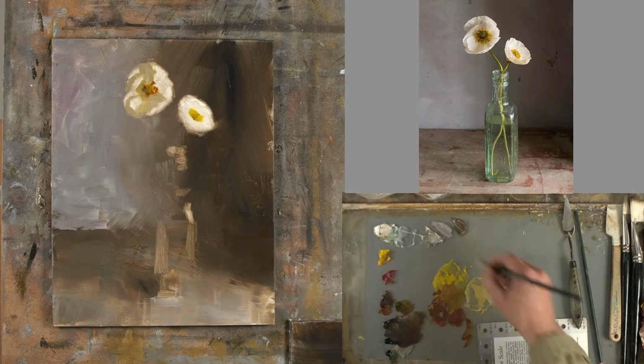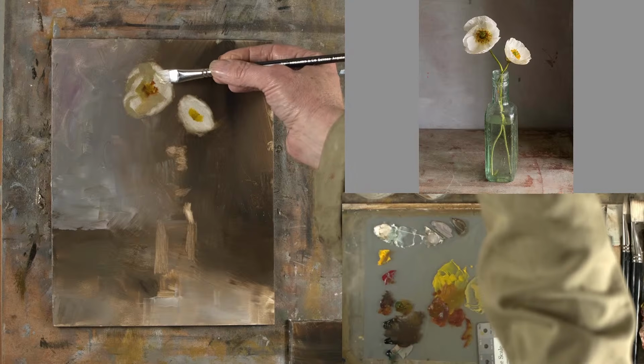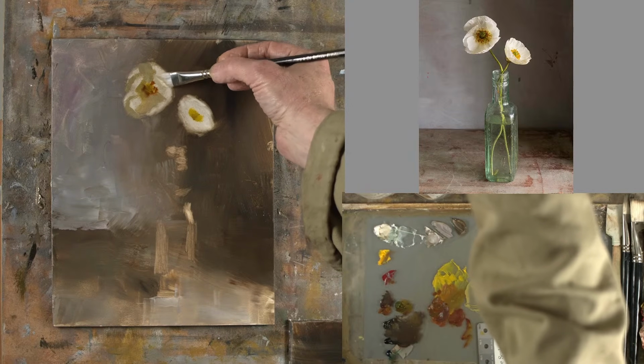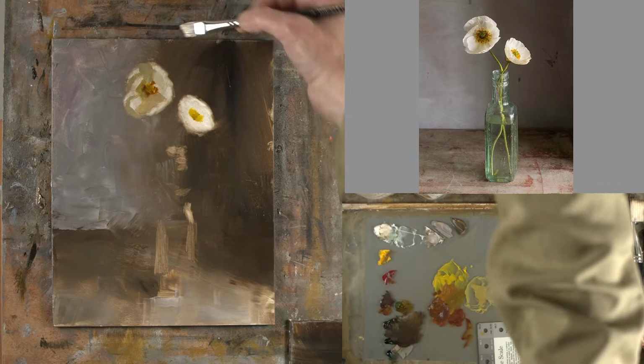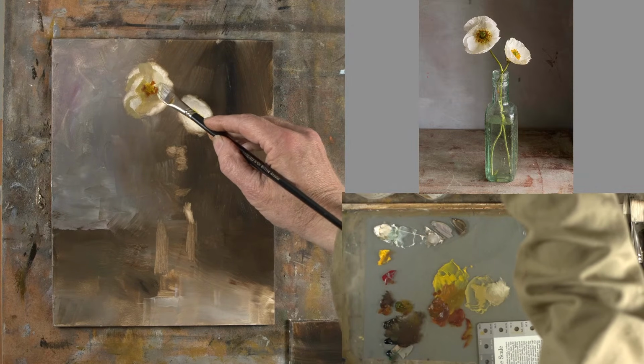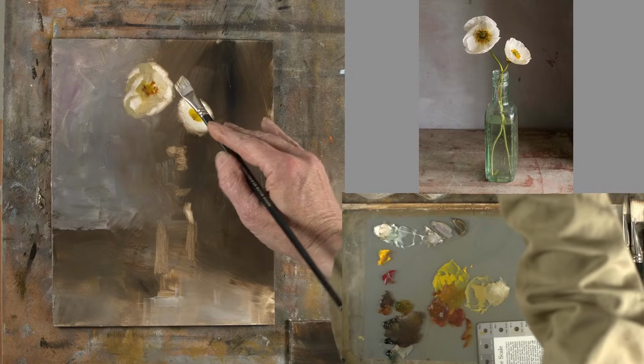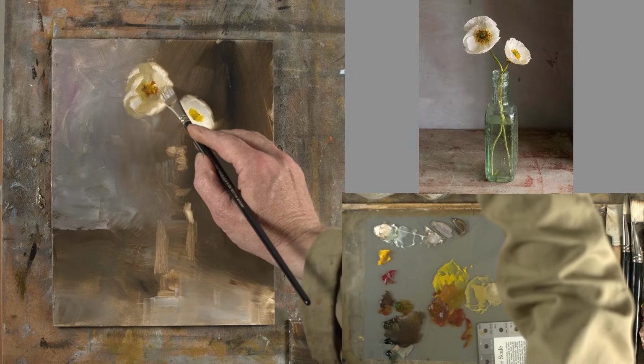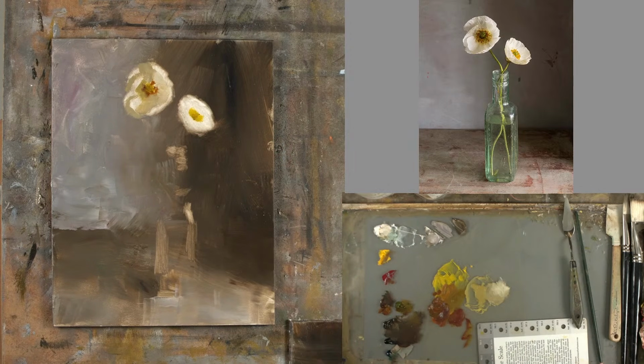So I'm gradually moving up the value range, because this side is shadow, but there's light traveling through it, because the poppy petals are incredibly thin, papery, and you want to get that feeling of the light traveling through while still saving your very highest values for the lights.